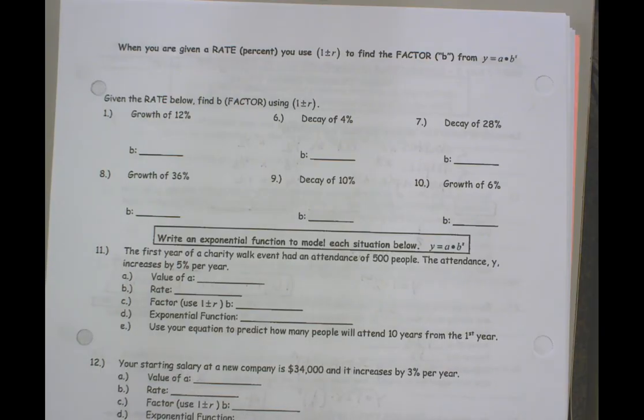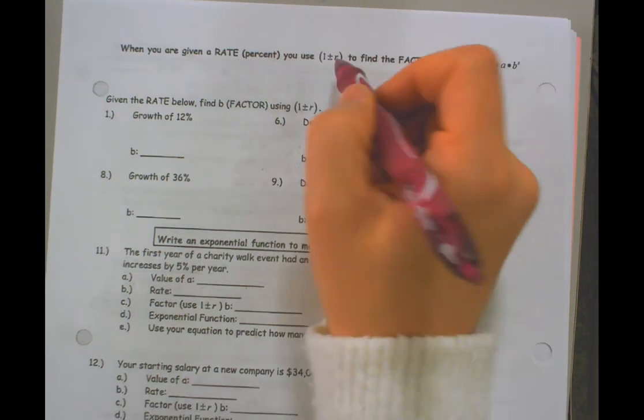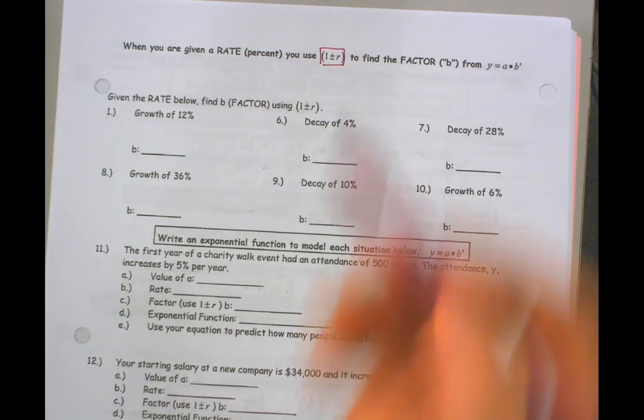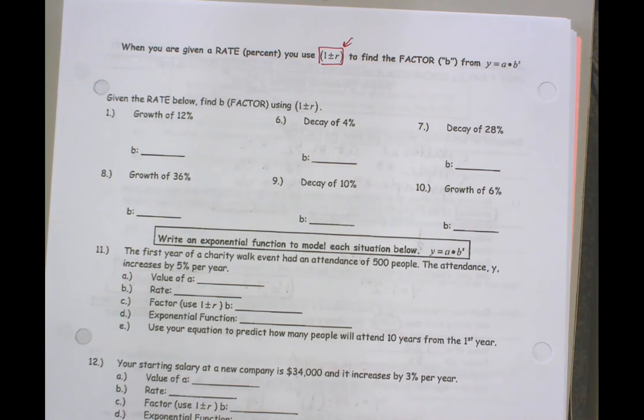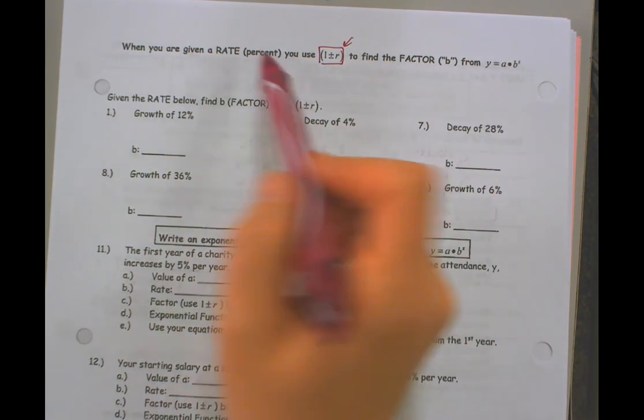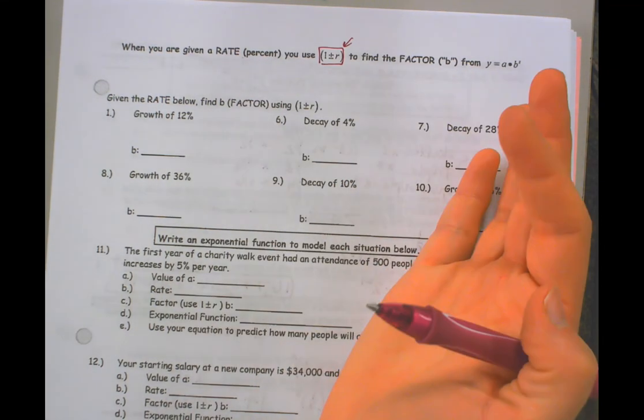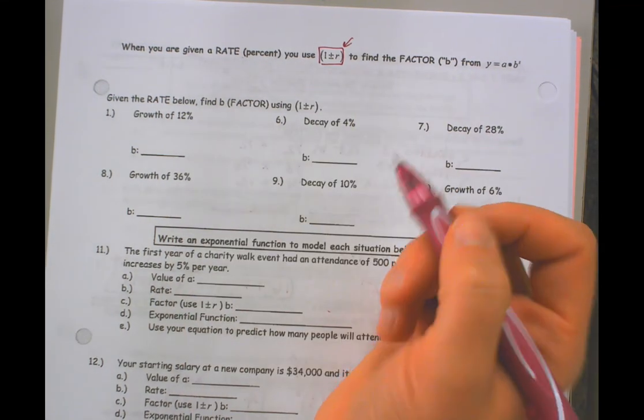Okay, so on the front, we talked about a factor, so like doubling, tripling, quadrupling, halving, cutting it in a fourth, whatever the case may be. If they give us a percent, we have to do a little bit of work to find that factor or that b value. So what we're going to end up doing is 1 plus or minus whatever percent they give us. Now we have to be careful. We have to write the percent as a decimal. So we have to take the rate and write it as a decimal, and then plug it in here.